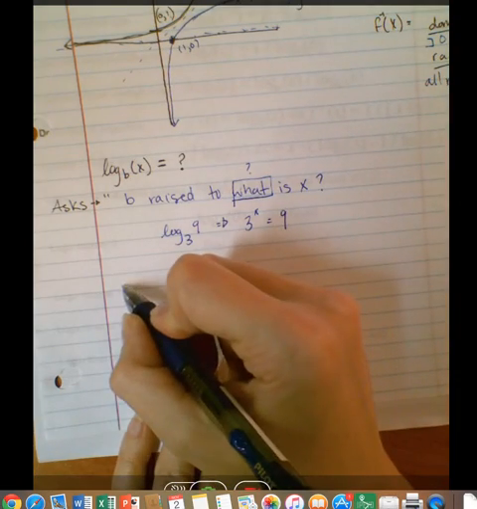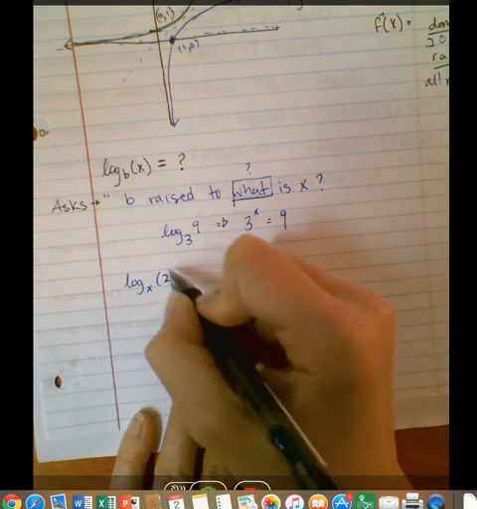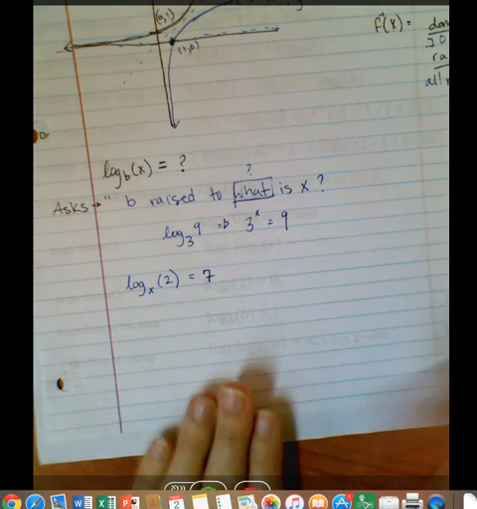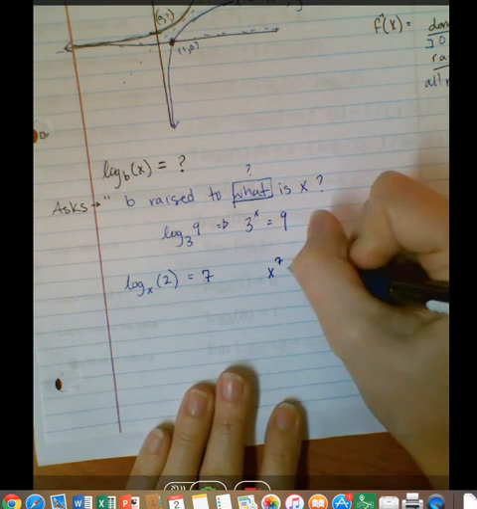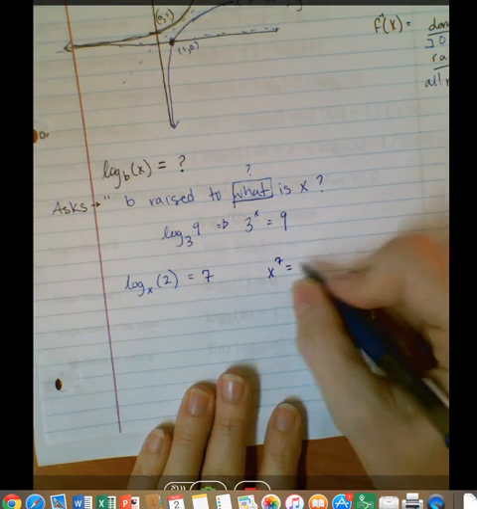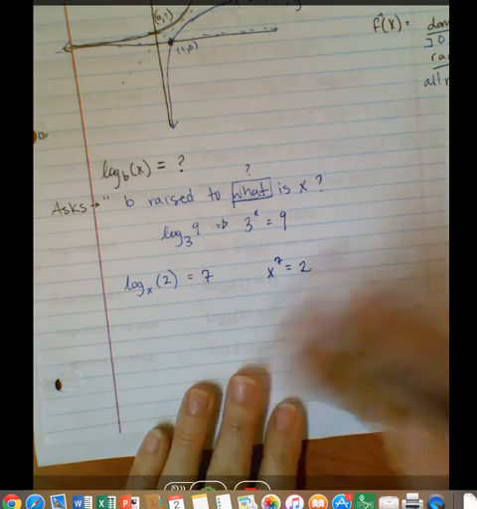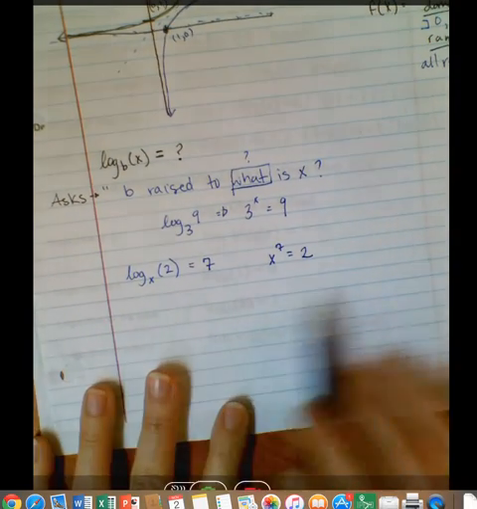I could say that log base x of 2 equals 7. And so x to the 7th equals 2. And then if I wanted to solve that, I could take the 7th root of both sides, but that's not really where we're going. We're just looking at translating back and forth.